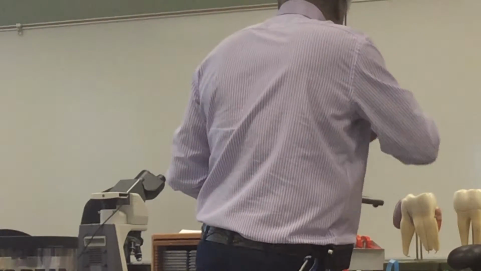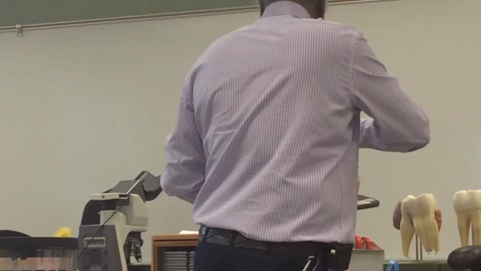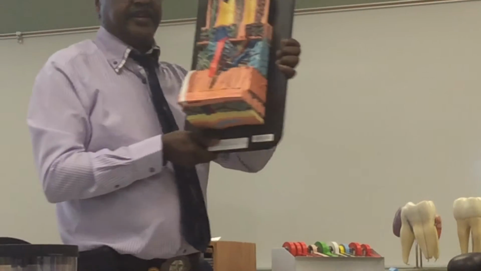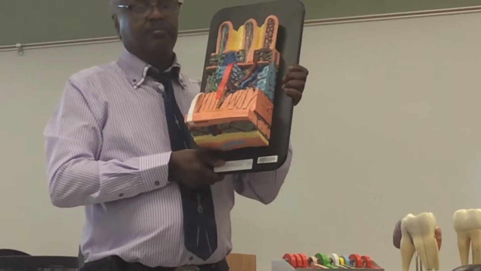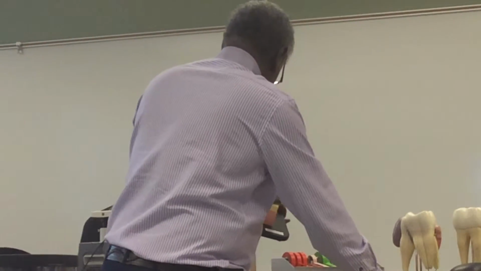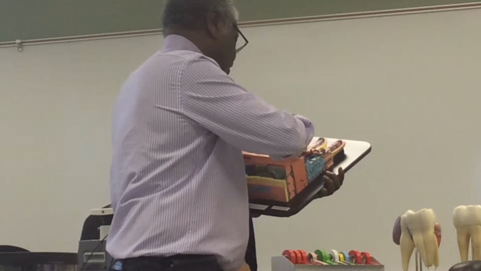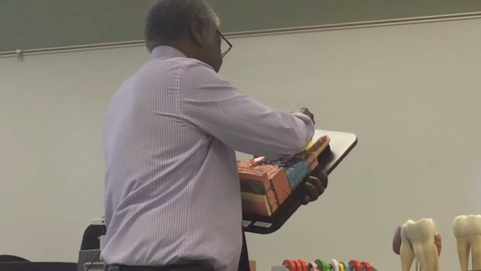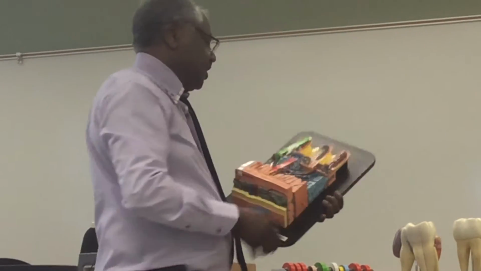The layer after the muscularis externa is called the submucosa, and it extends from here to here, where the red tape is. That is the submucosa. After the submucosa, you have this layer that goes all the way from here, all the way to the top, where the green is, and this is called the mucosa.